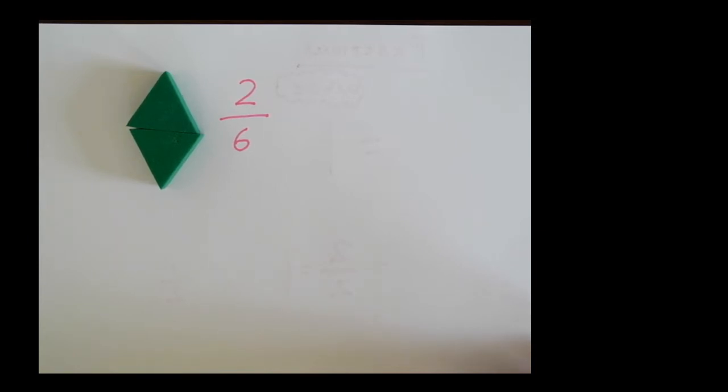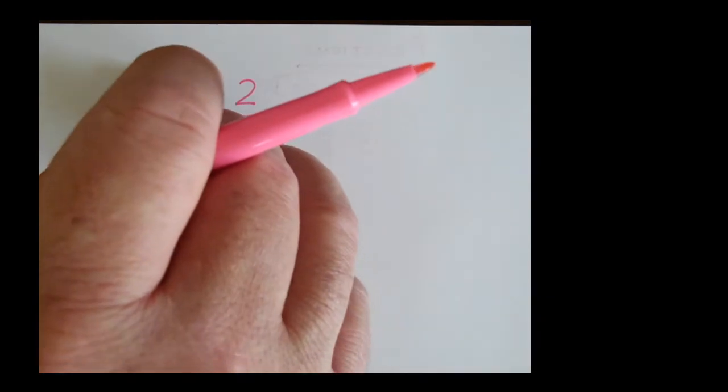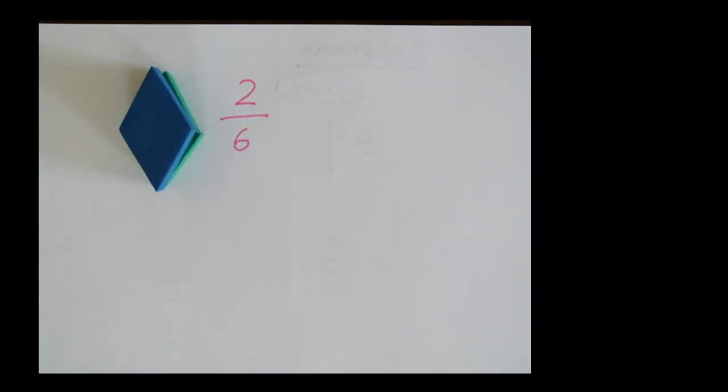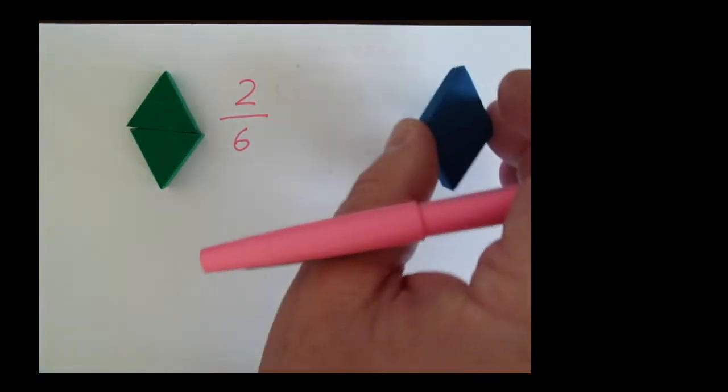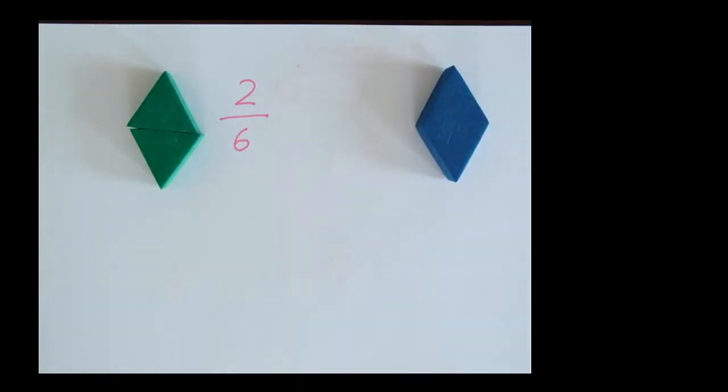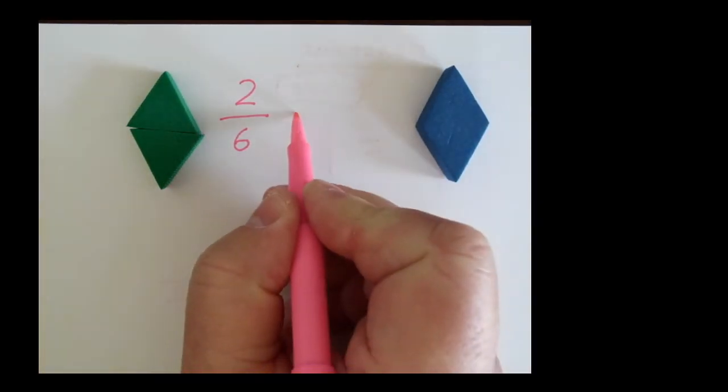And if you need to pause the video, you can always pause the video. Which shape in front of you is equal to that? That will match up to it. And so if you need to pause the video, you can, and maybe you can put them on top of each other. And if you do, maybe you got that. The blue one equals 2 green ones.